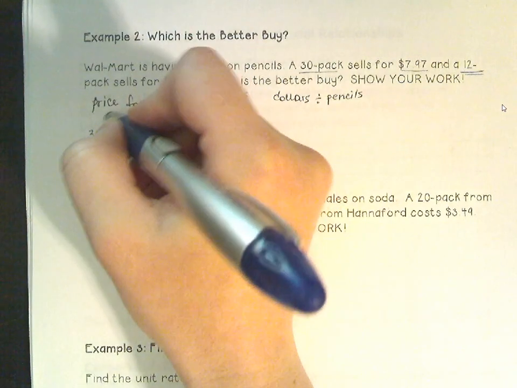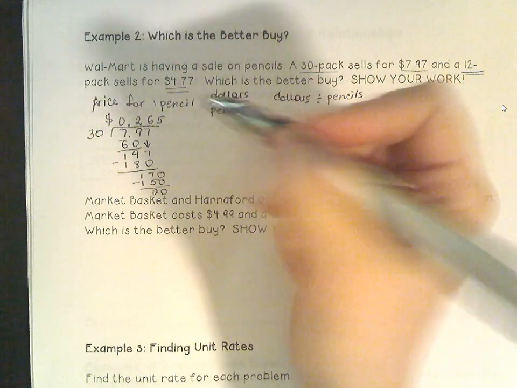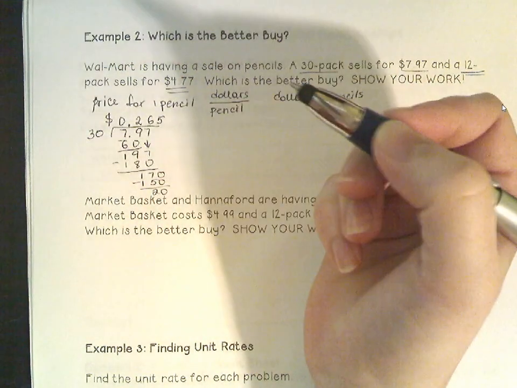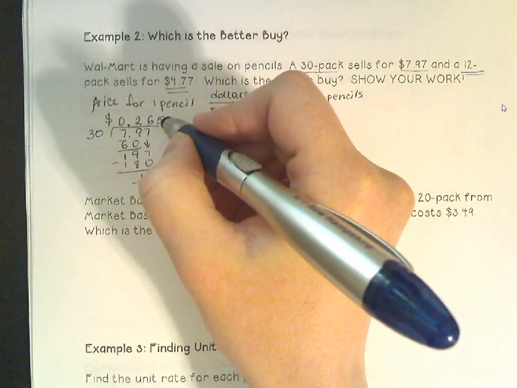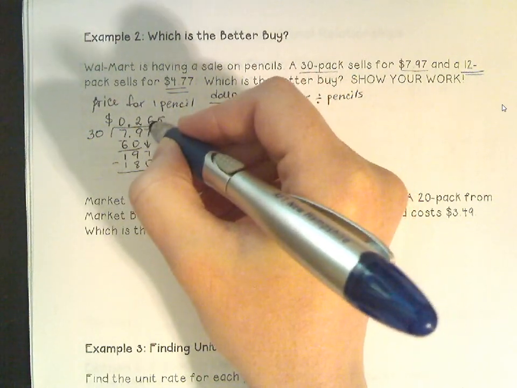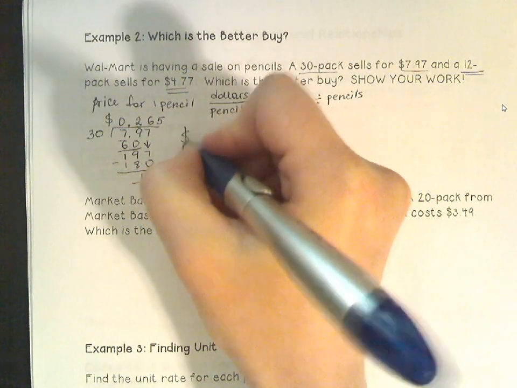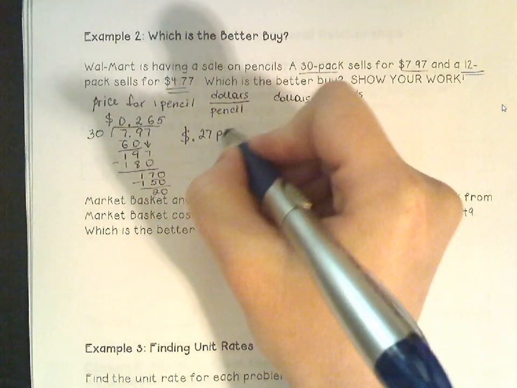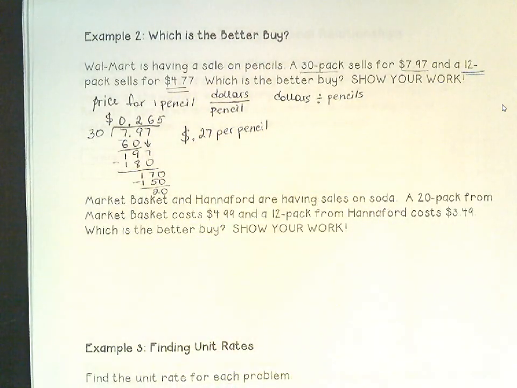And if I'm working with money, I cannot have a large number of decimals here. All I can get is 26 cents or 27 cents. And that 5 helps me to figure it out. 5, if you follow the rounding rules, when we have 5 or larger, we are rounding up by 1. So we will have 27 cents per pencil. That's in the pack of 30 pencils.